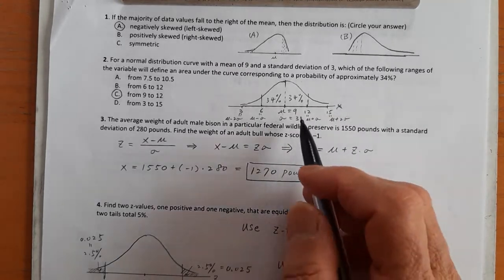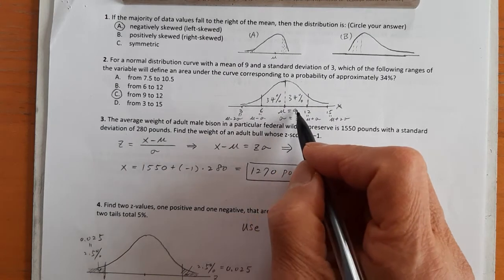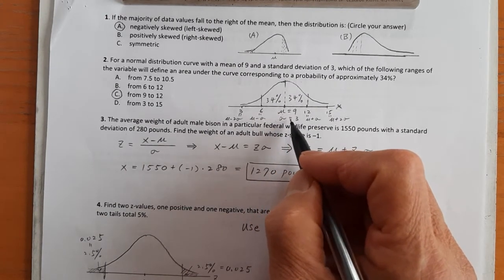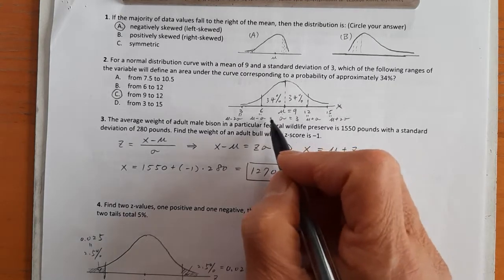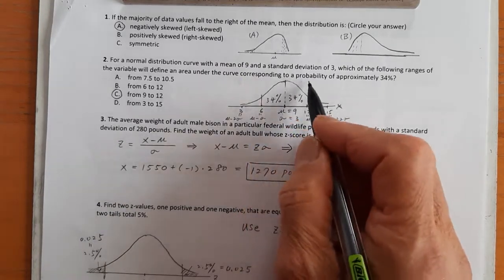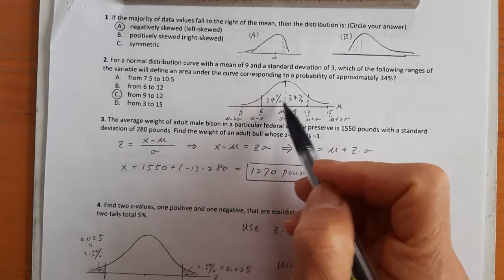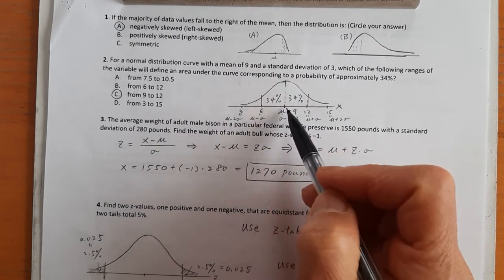This is the empirical rule. One standard deviation is 3, so 9 plus 3 is 12, and 9 minus 3 is 6. One standard deviation around the mean is 68%. Since it's symmetric, 68% divided by 2.